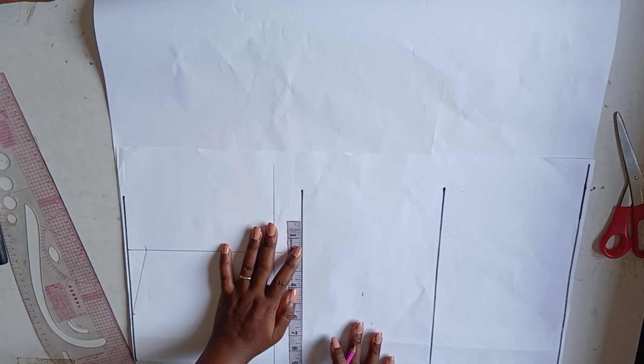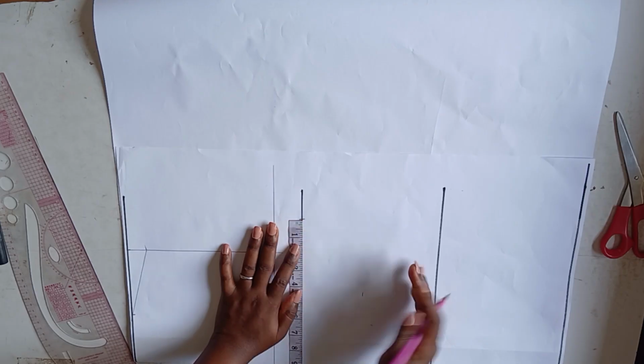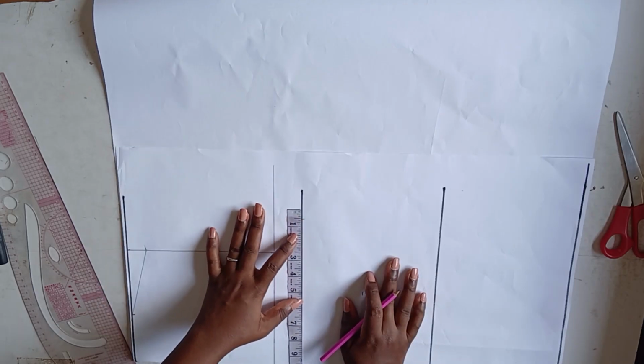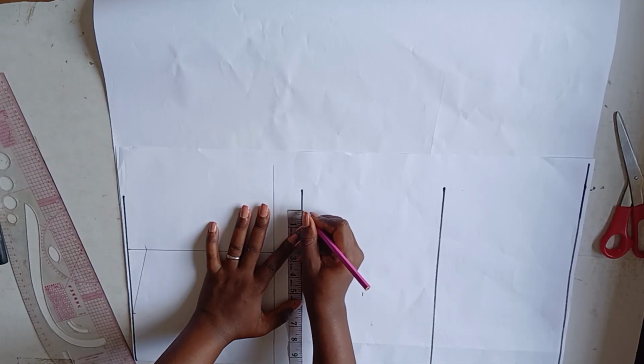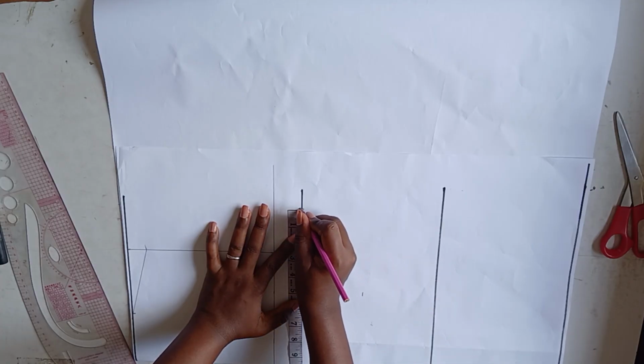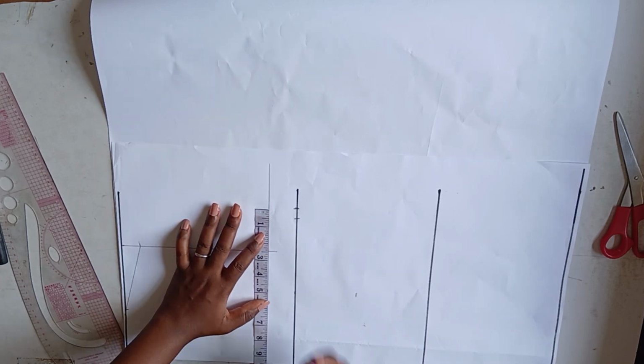So for the bust now, the bust is 36 divided by 4. We have 9 inches. So I'm going to be marking 9 inches. Then I will use ½ inch as my ease allowance. It's a bit free on the bust line, so I'll add ease allowance like this. So I'll extend the line to the chest line like this.